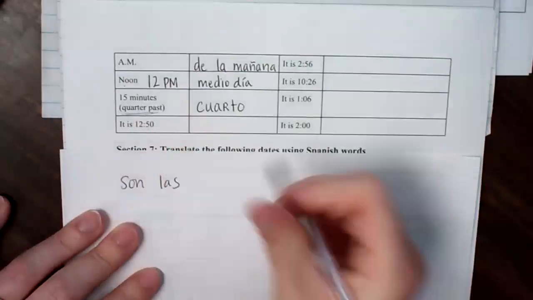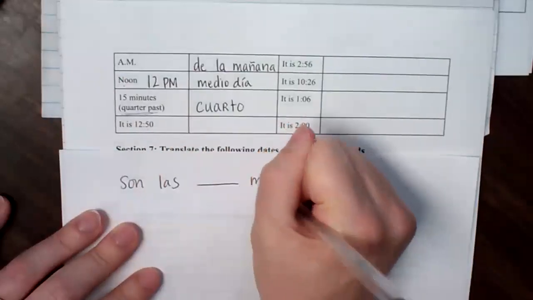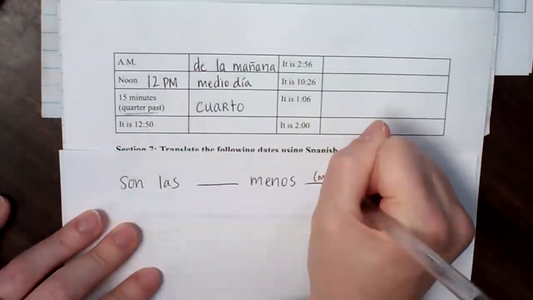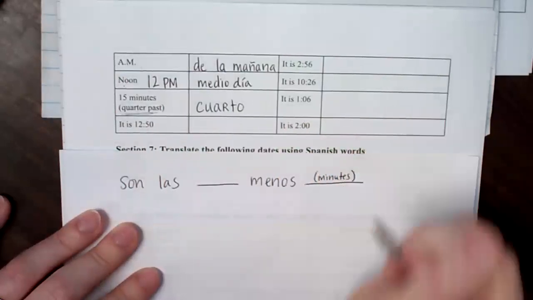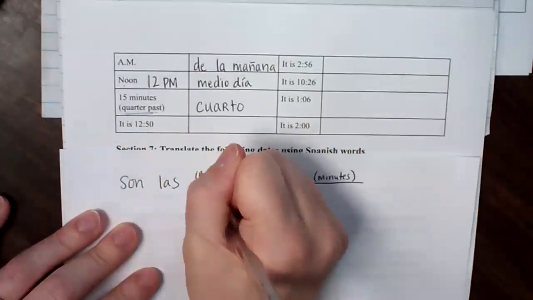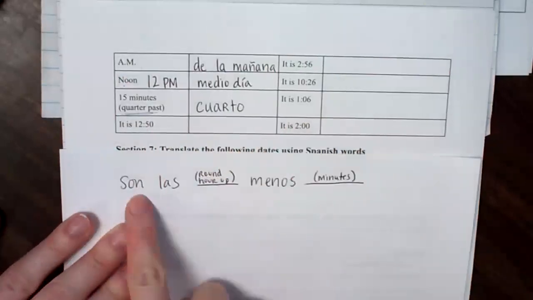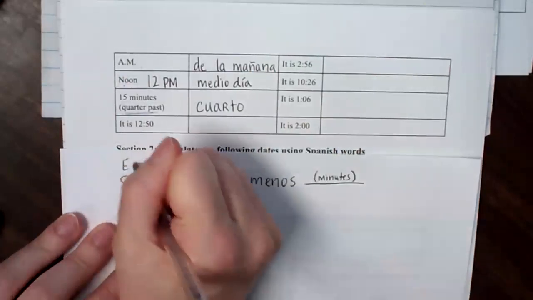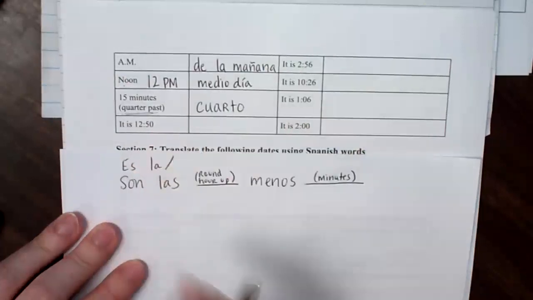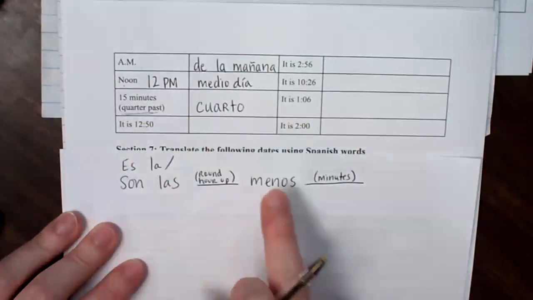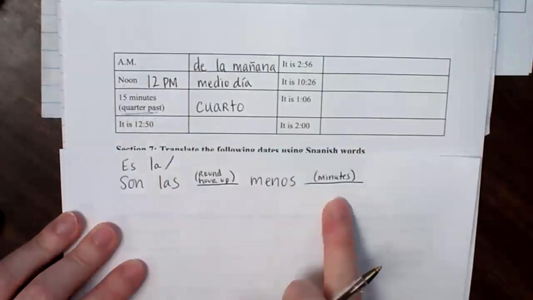In Spanish, the formula that we use is right here. We have son las or es la, and then you're going to round the hour up, menos, so many minutes.